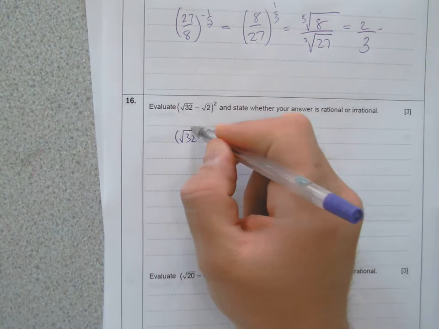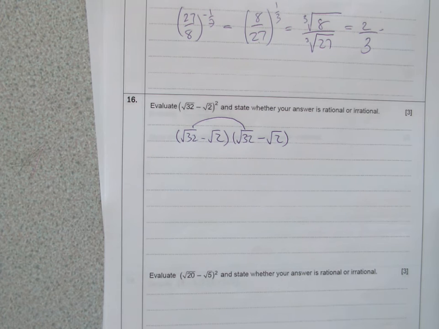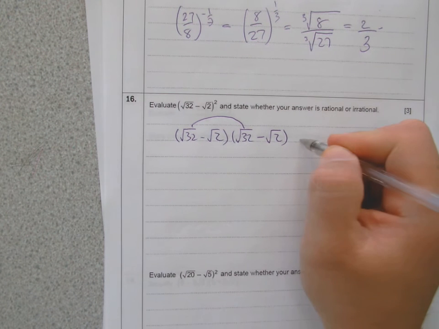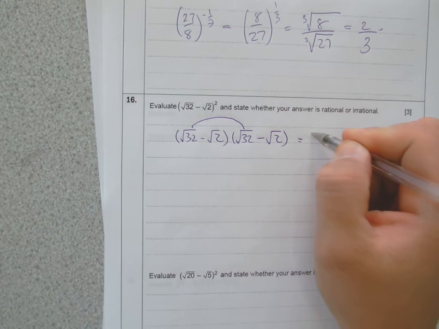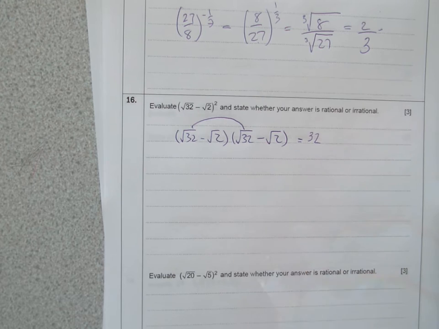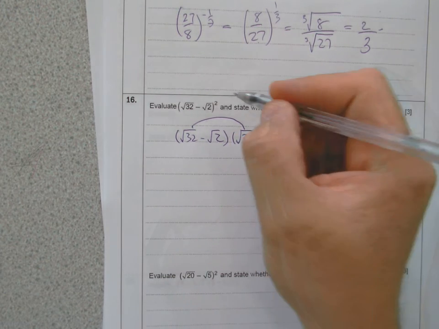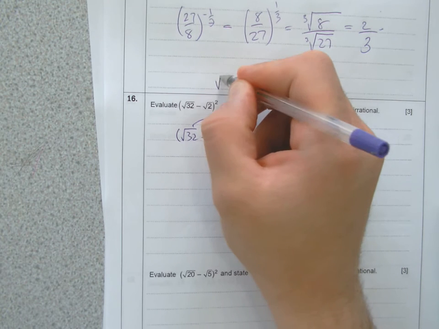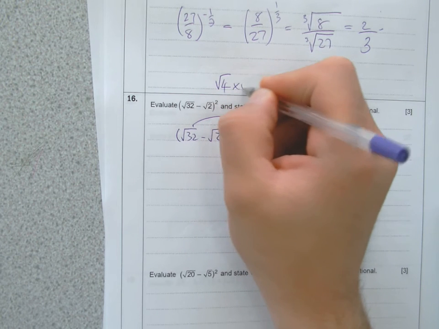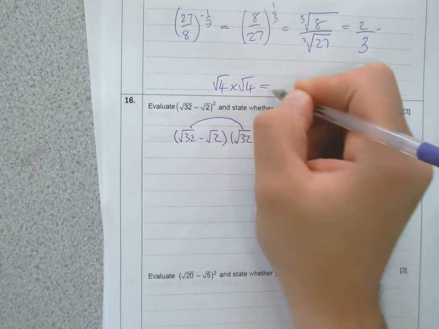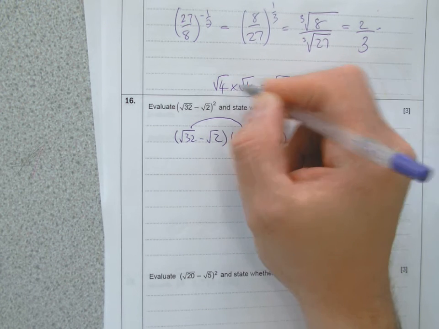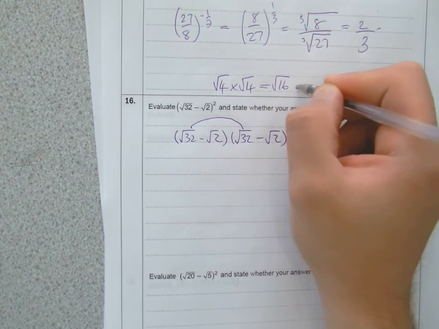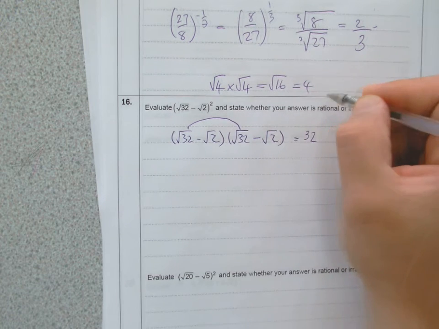So with FOIL, you do the first times the first, right? Root 32 times root 32. And you need to recognize what that is. When you times root 32 by itself, it actually comes out to be 32, because a root times itself will give you the number inside. Think about it in simple terms: suppose I've got root 4 times root 4. That's root 16, because you times the numbers together, and root 16 is just 4, so you get the number itself. And it always works like that, right?